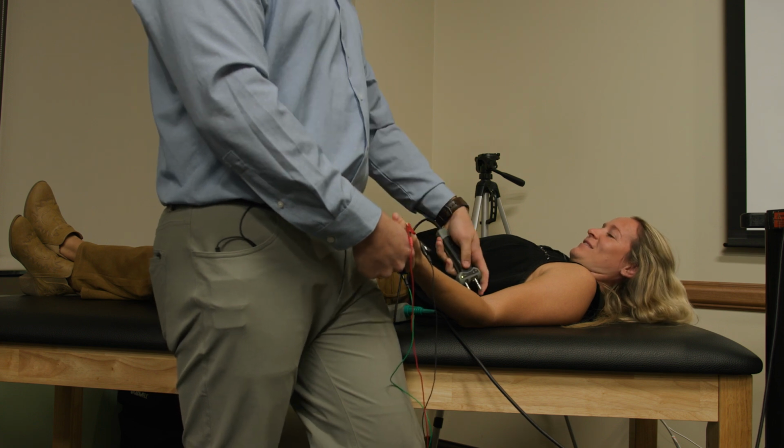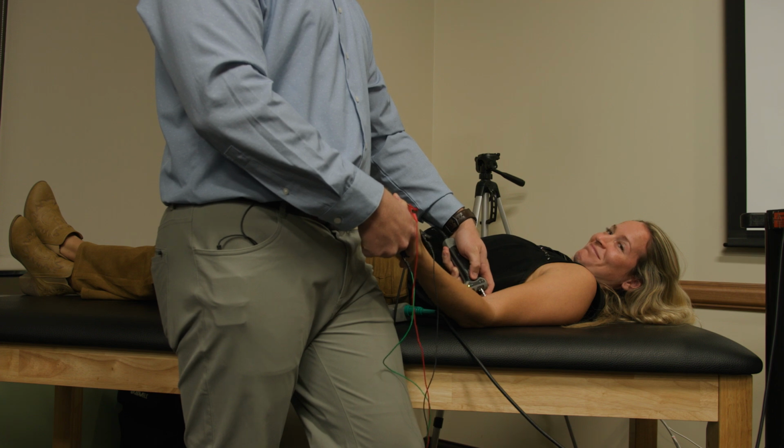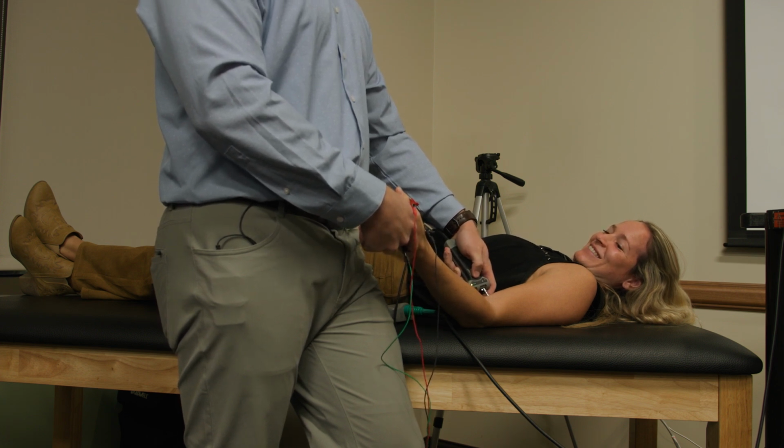Good. And then I'm going to come up to the elbow. This one's kind of a big jump. It hits more muscles downstream. A little pop here. One more. I lied, two more.